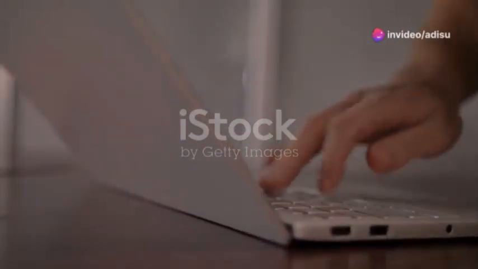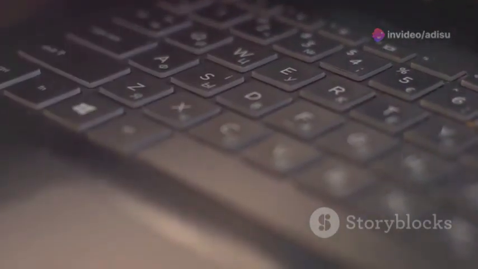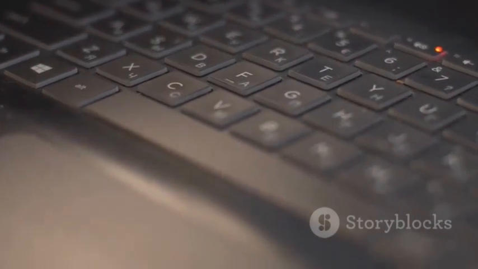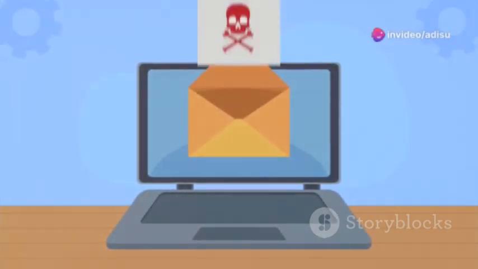So, let's get started. First things first, you'll need a valid Windows product key. This is typically a 25-character code that you receive when you purchase Windows or a new computer with Windows pre-installed. If you're upgrading from a previous version, you might not need a new product key, but it's always good to have it on hand.